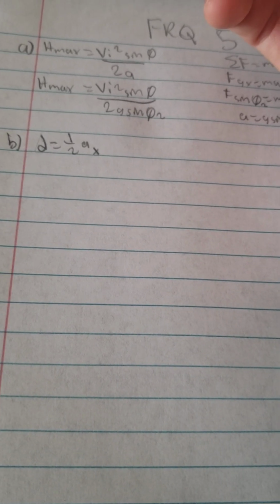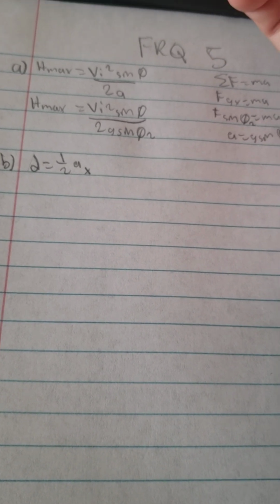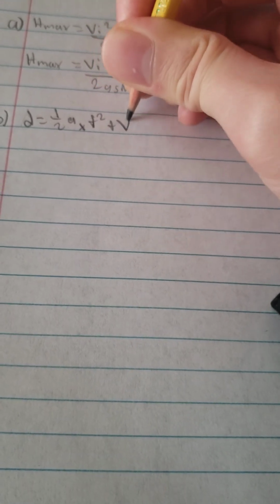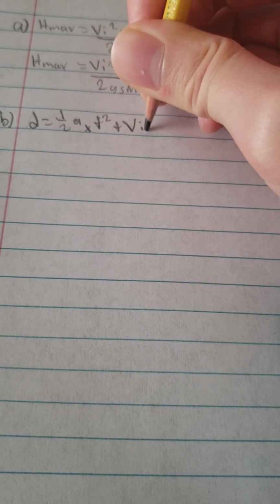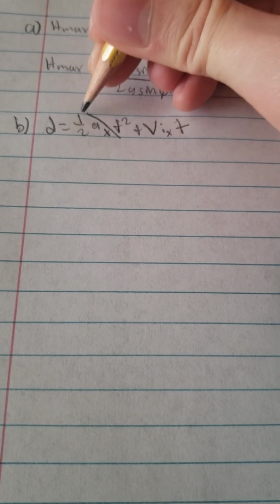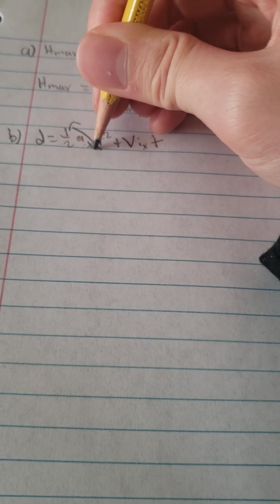It's going to have an ax and ay component because it's shooting up but on the surface. So it's just the kinematic equation, vix because it's horizontal, and I'll cross this out because we think of it like projectile motion.